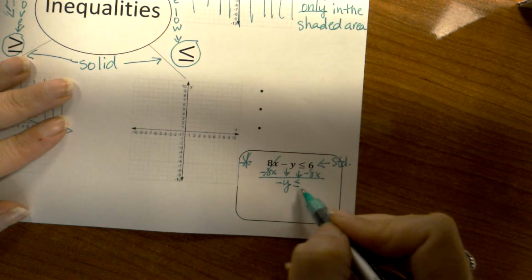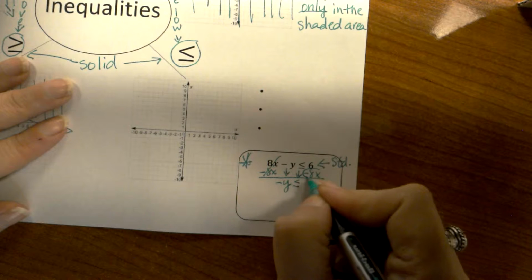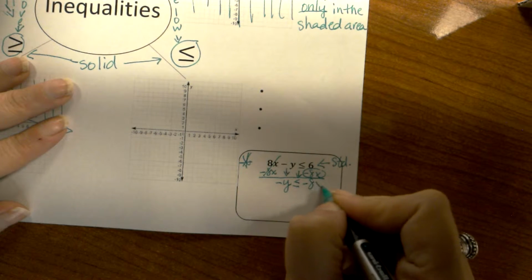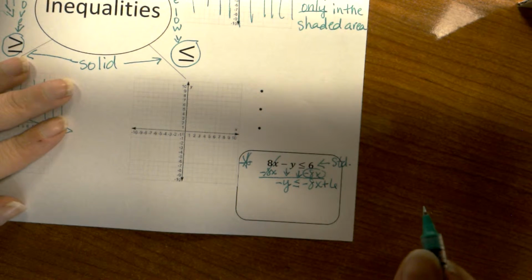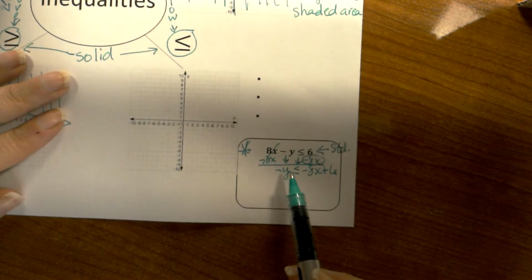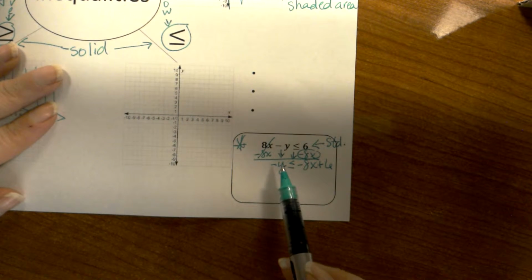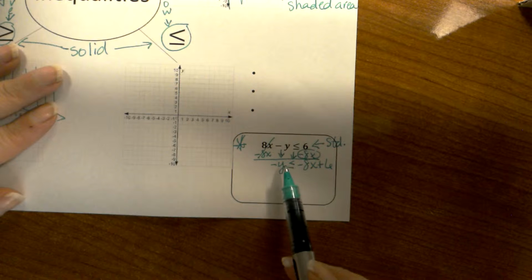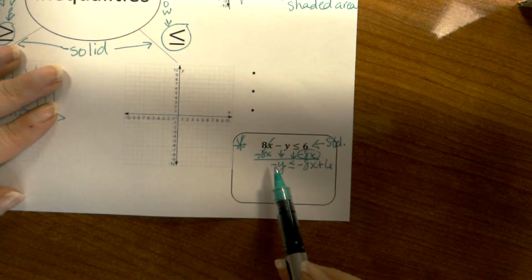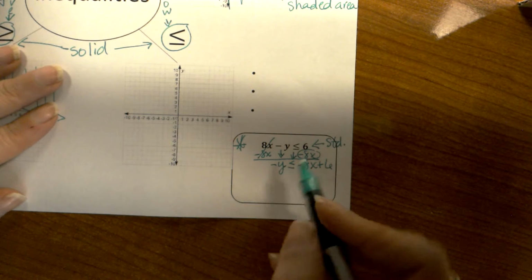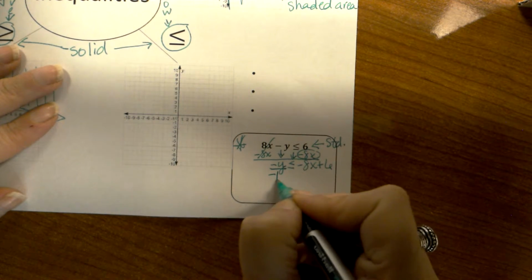Remember, don't put an equal sign here. And then you put your x term first, so negative 8x plus 6. And then some people will say y is by itself, but it's not. It has a negative in front of it, which means y is being multiplied by an understood what? Negative 1. So we are going to divide by negative 1 on both sides.